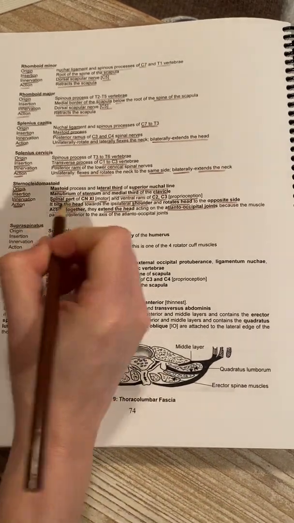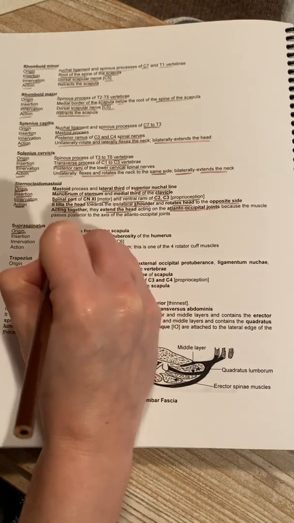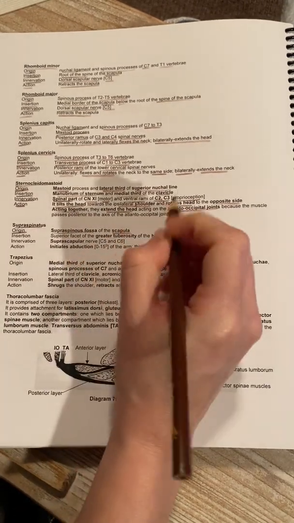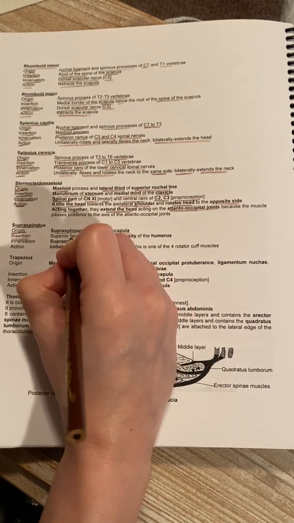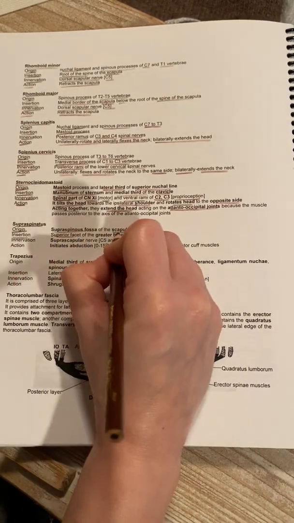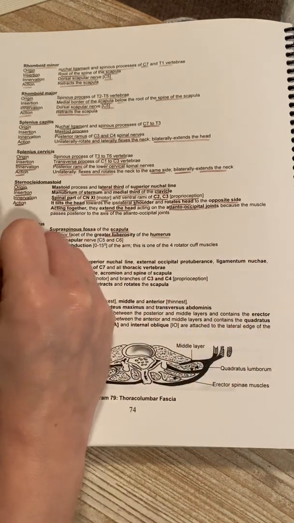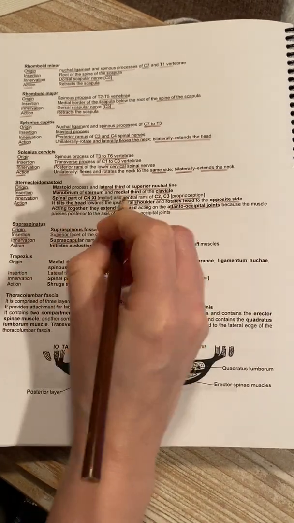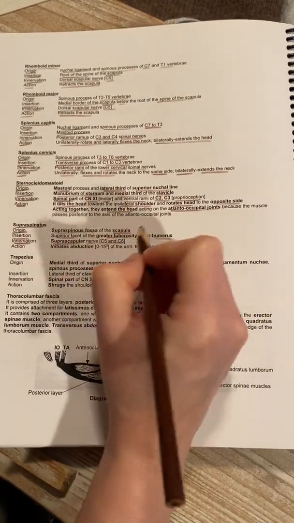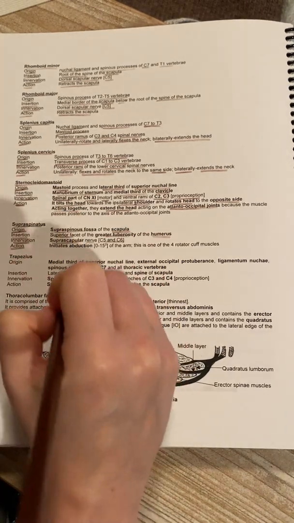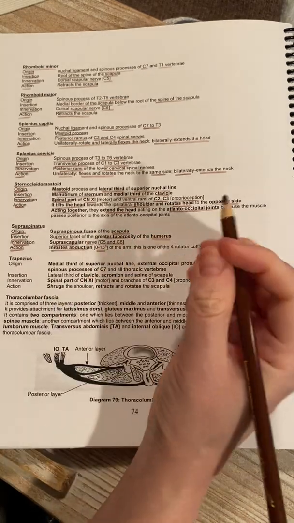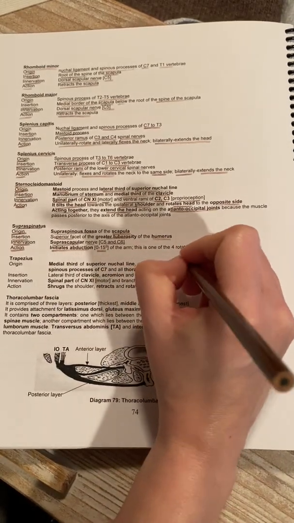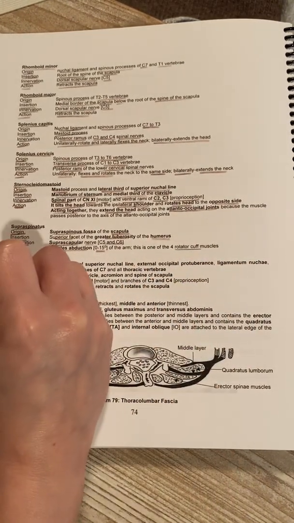Okay, supraspinatus. Origin, supraspinous fossa of the scapula. Insertion, superior facet of the greater tuberosity of the humerus. Innervation, suprascapular nerve C5 and 6. Action for supraspinatus initiates abduction, which is the first 15 degrees. This is one of the 4 rotator cuff muscles.